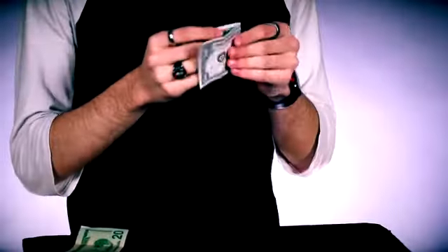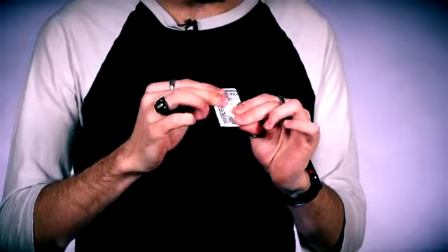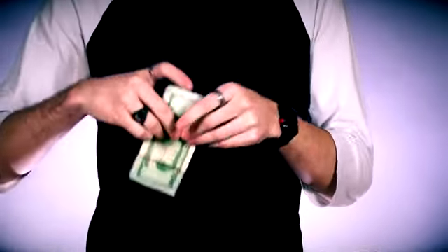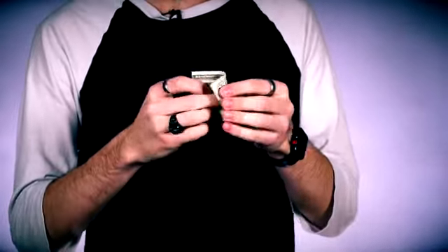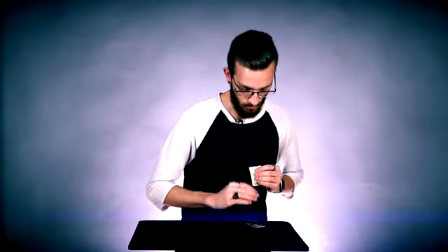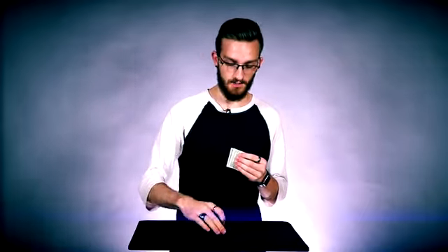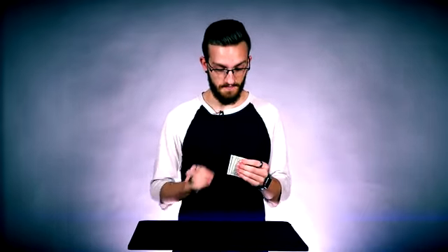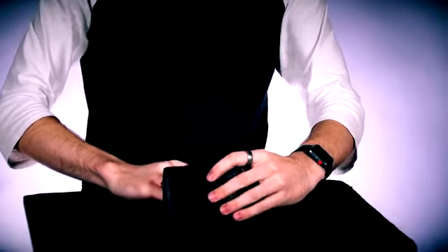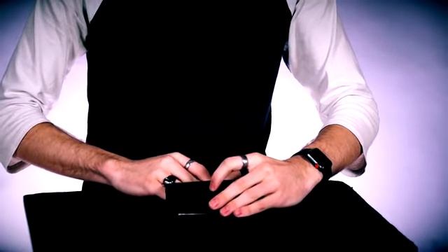I've got two bills. I've got a 20 and a 1. We're going to try something neat with these bills. But first, we're going to fold them up, make them a little smaller, a little easier to manage. And once we've got that, we'll take one of these bills and we'll place it underneath someone's hand. But in this case, I don't have somebody's hand, so we're going to use my wallet in place of that. So we'll place the 20 underneath the wallet, leaving us with the 1.